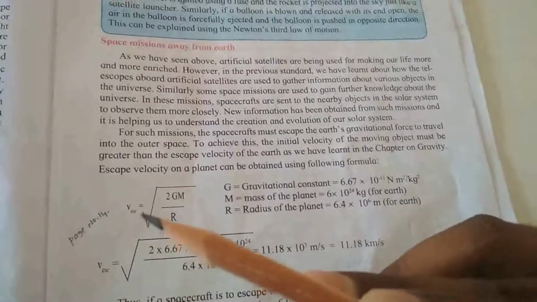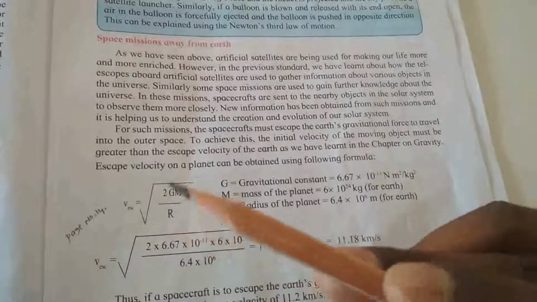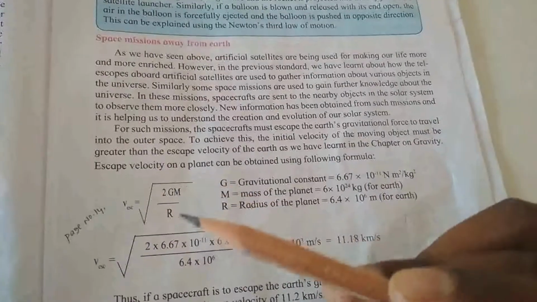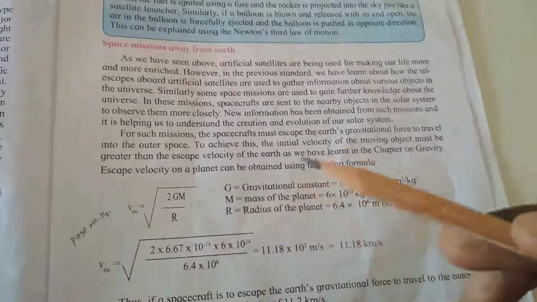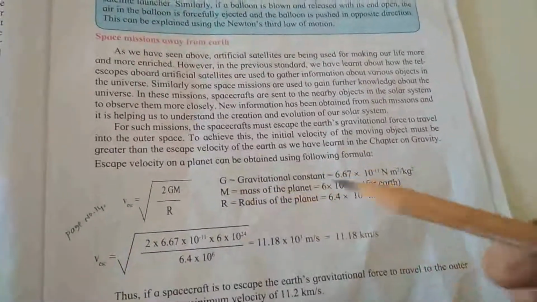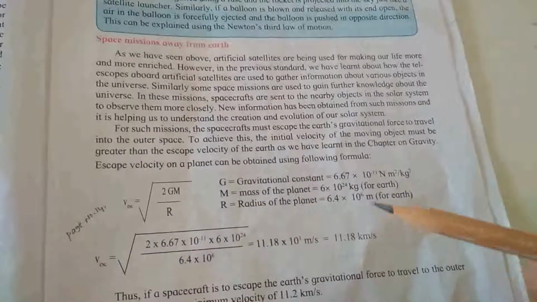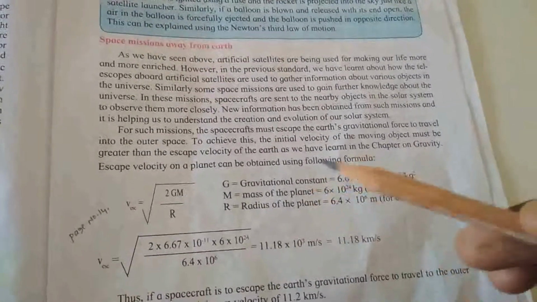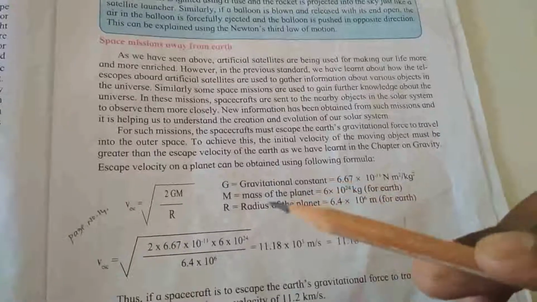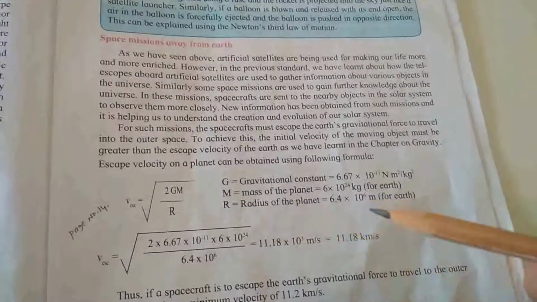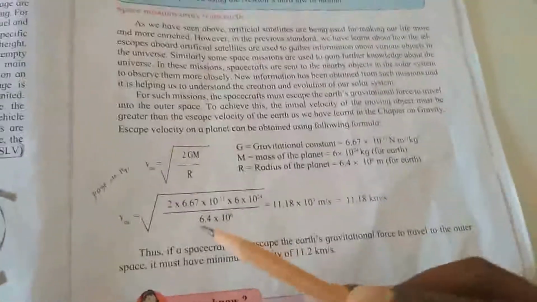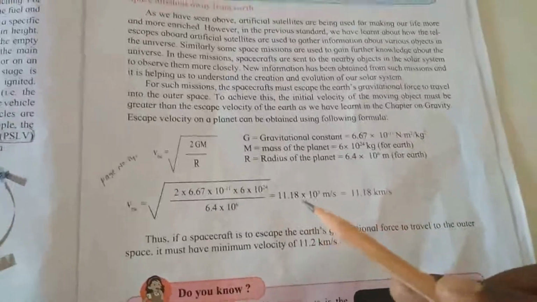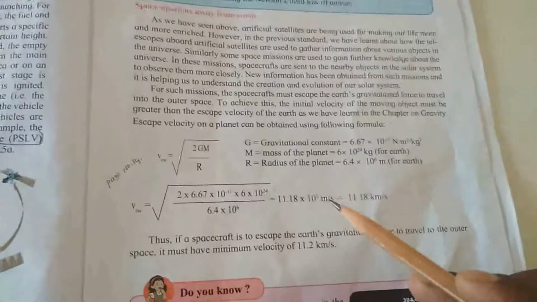So the formula of escape velocity is V escape is equal to under root 2GM upon r. G is the gravitational constant, M is the mass of the planet, r is the radius of the planet, and we substitute the values of the gravitational constant, mass of the planet and the radius of the planet. By solving this, the answer is 11.18 into 10 raised to 3 meter per second.